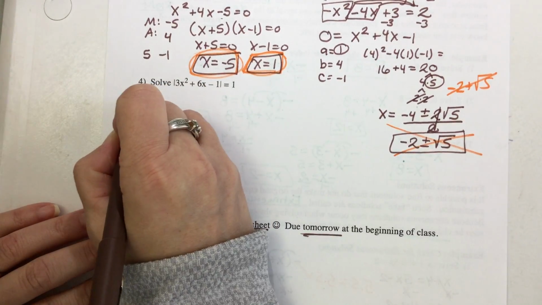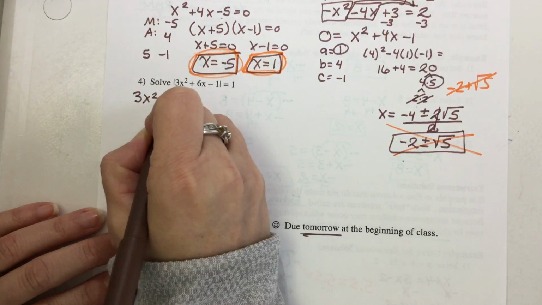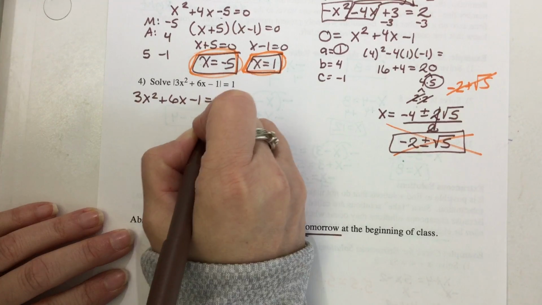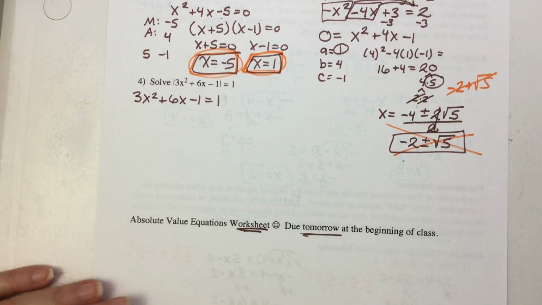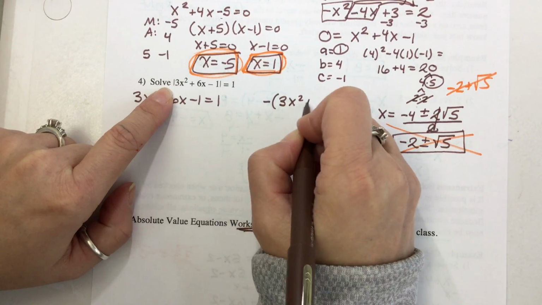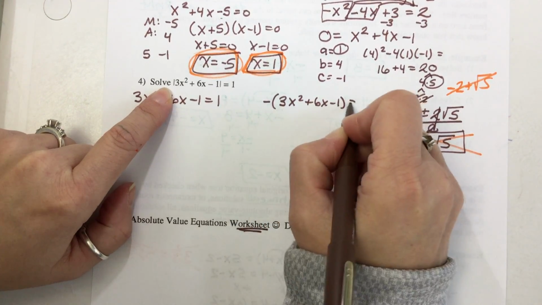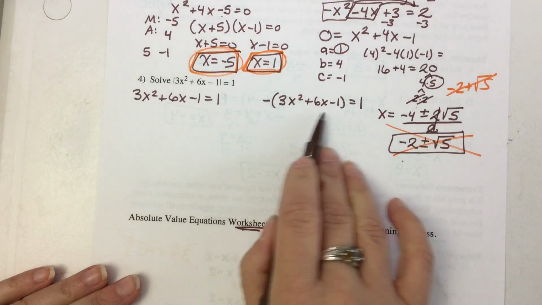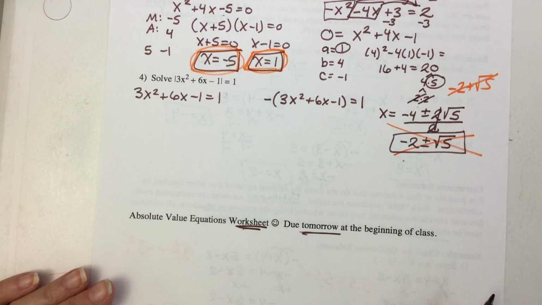Step 1, drop the bars. Keep everything the way that it is. That means that you're going to the right. Second step, if I distribute a negative into whatever was in the absolute value, that means that we're going to the left.